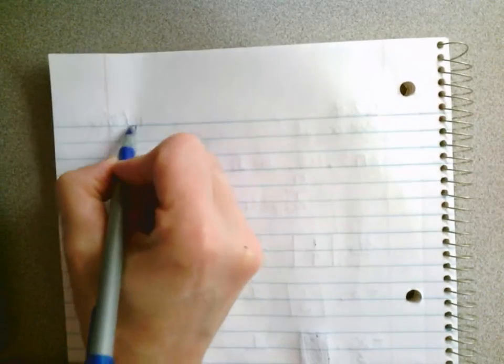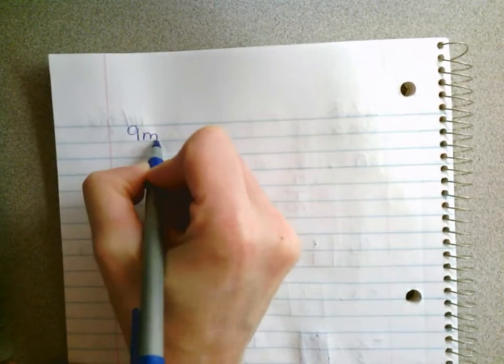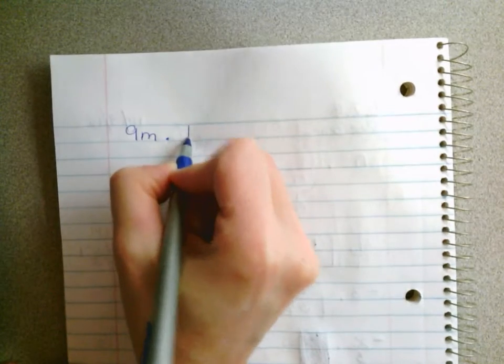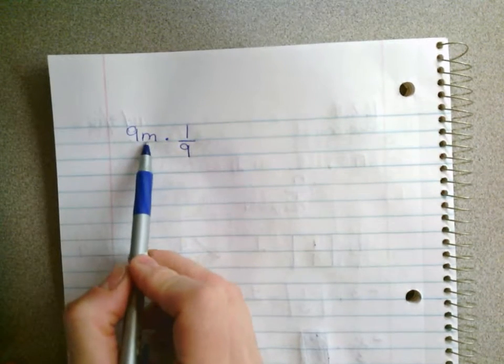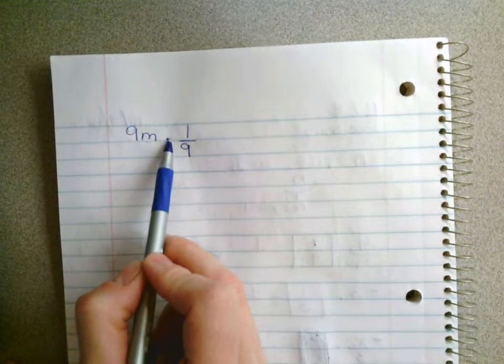Next one. This is still part of example 1. If you have a fraction being multiplied by a variable like this. 9 times m is being multiplied by 1/9. What can we do there?